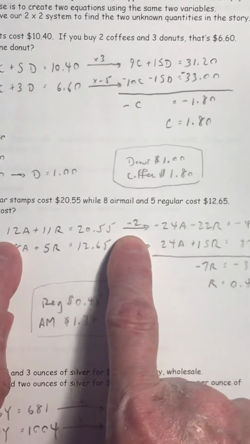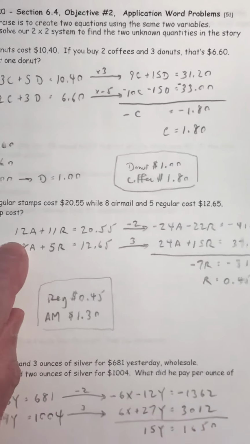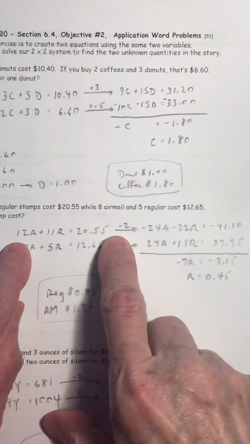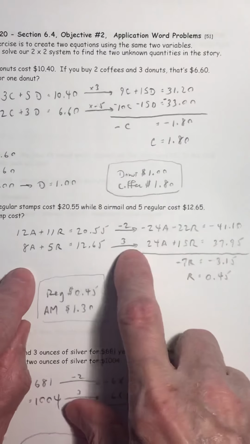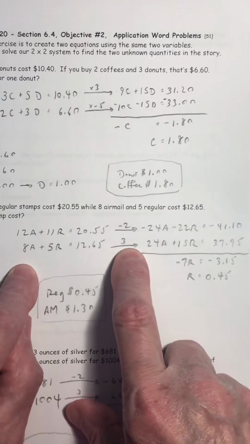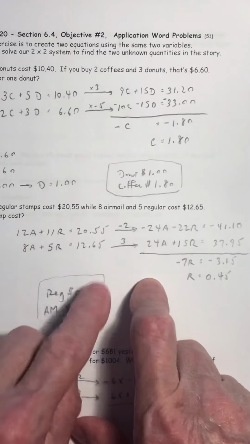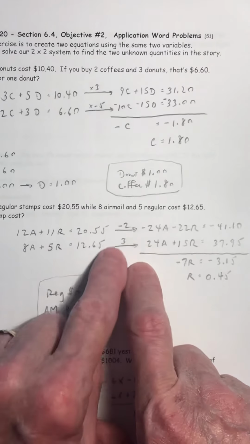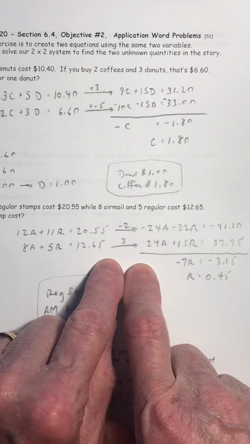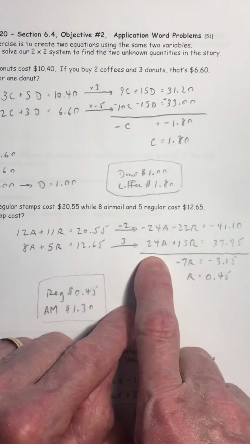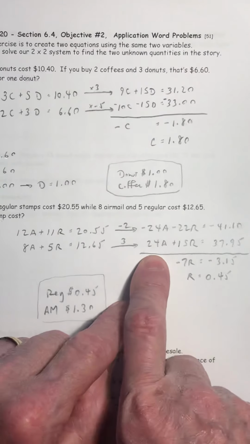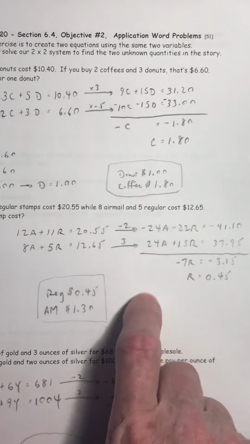So I multiplied that top equation, multiplied everything by negative 2. And you see those numbers there. And then the bottom equation by positive 3. And that's how I got the negative 24 and the positive 24. The whole idea of the multiplication step, again, is to get opposite coefficients for one of the variables, and I chose to get the opposites for the A.